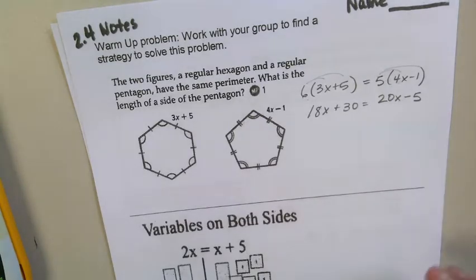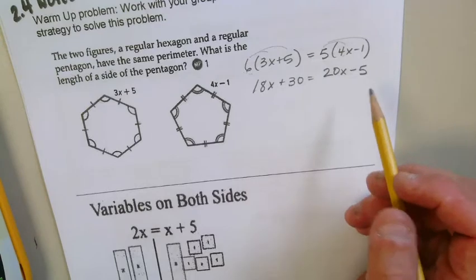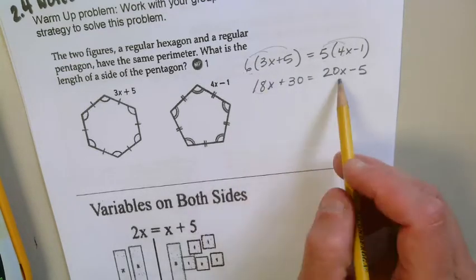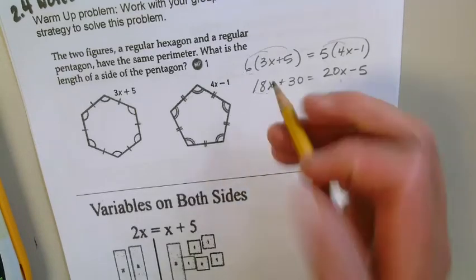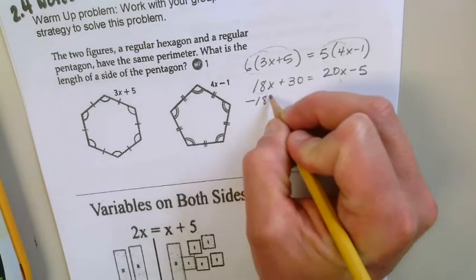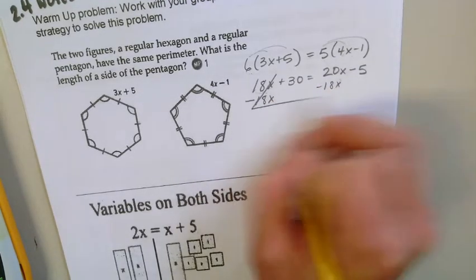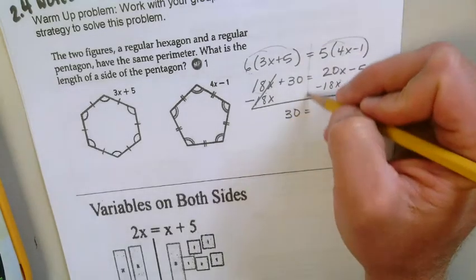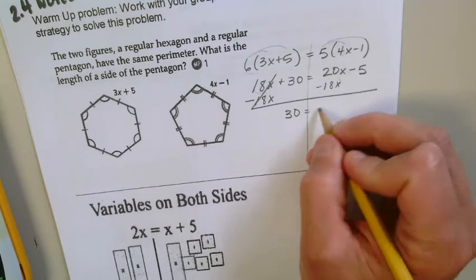Now from here, when you have variables on both sides, you want to get the variables to one side. So I'm going to take this positive 18 to the other side of the equation. I want to get this x away from this side to this side. In order to do that, I have to get rid of him. So that gives me 30 on the left-hand side. Make sure you're bringing your equal sign straight down. 20 minus 18 is 2.